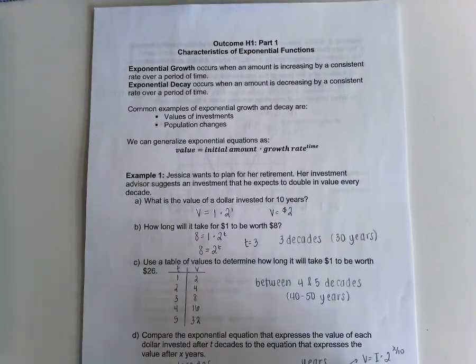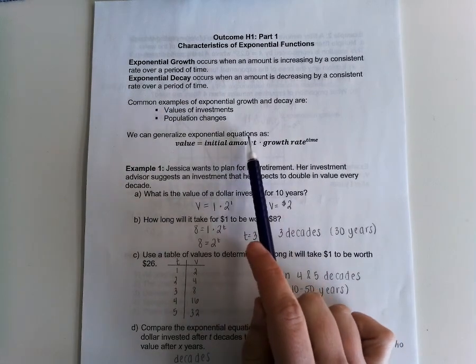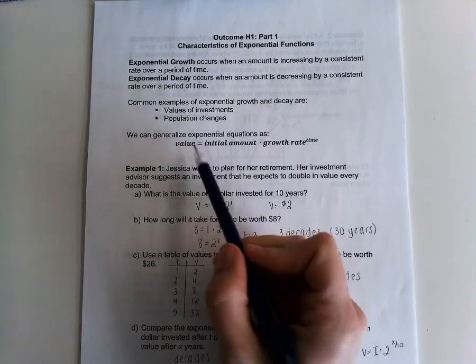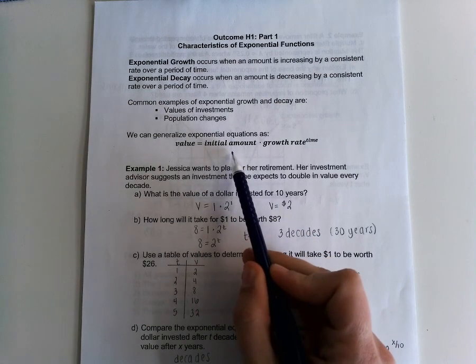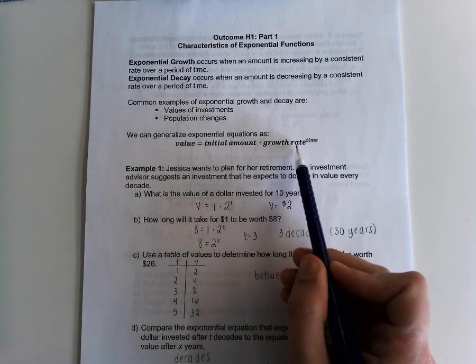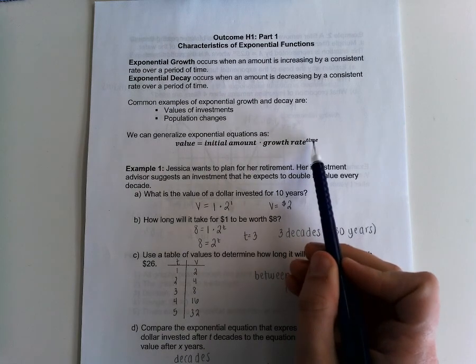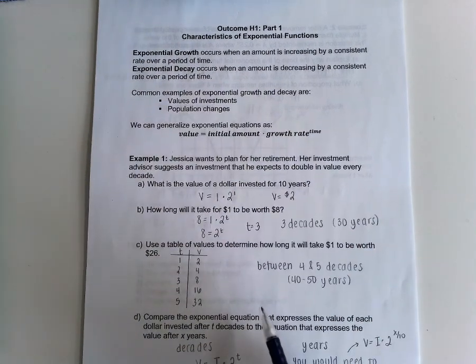And we can generalize exponential equations as follows. If you're looking for some value, you're going to start with the initial amount and multiply by the growth rate to the power of time. So let's look at a first example.